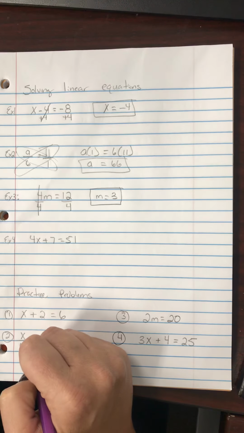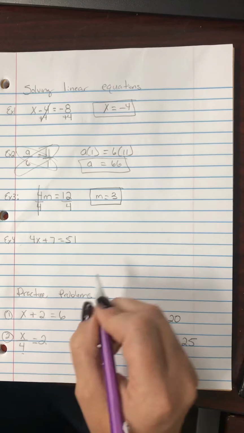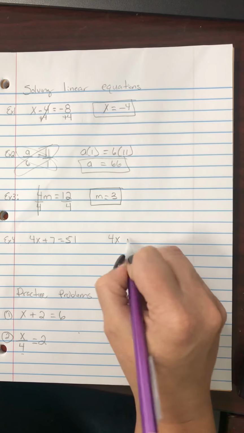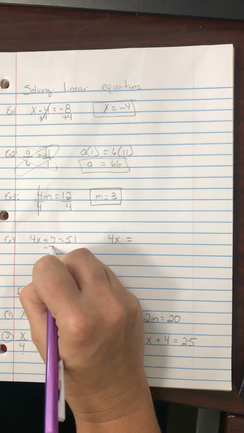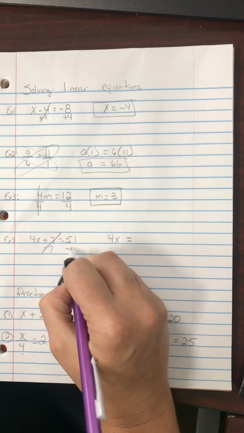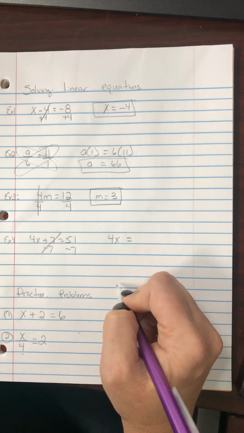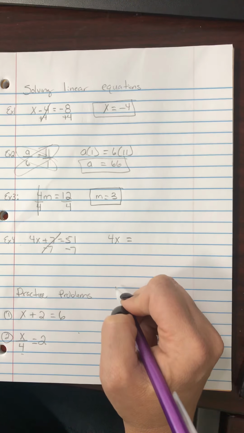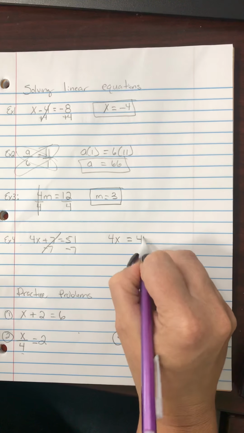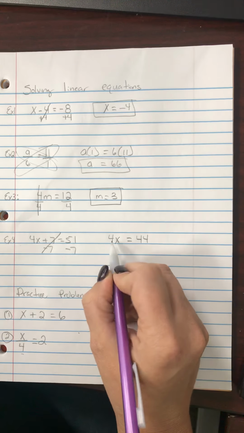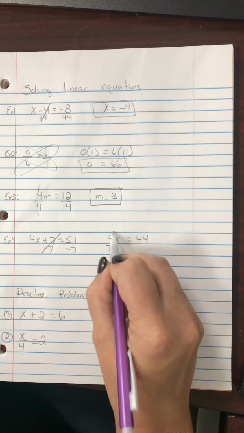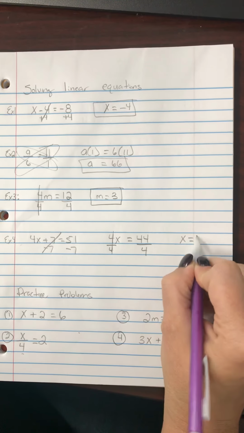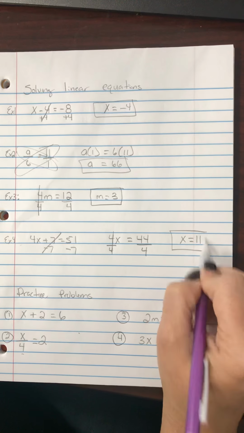Okay, and this one is a combination of example 1 and example 3. First, we have to move that term over. So we get 4x equals, and we subtract 7 to cross it out, but then we have to subtract 7 on that side as well. So 51 minus 7 is 44, and then we do what we did in example 3. We divide by 4, so now x is by itself, and it is 11.